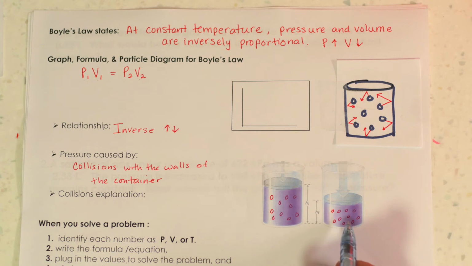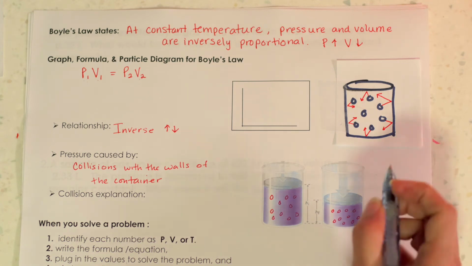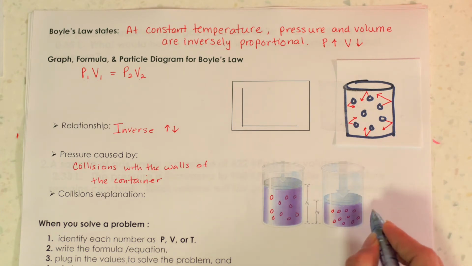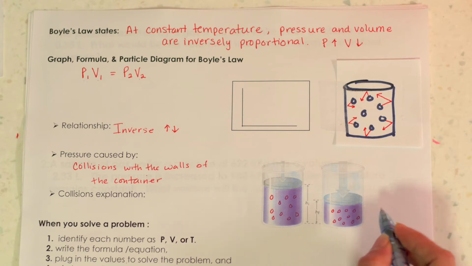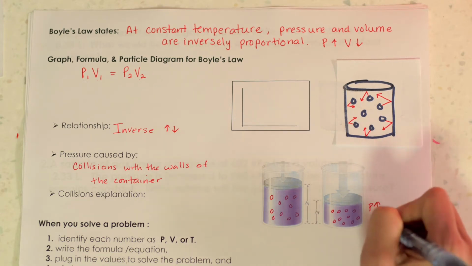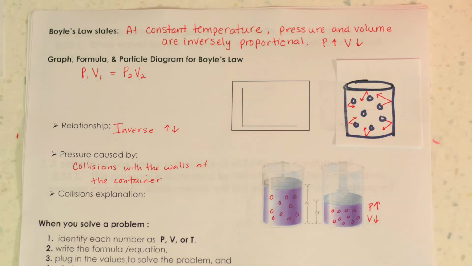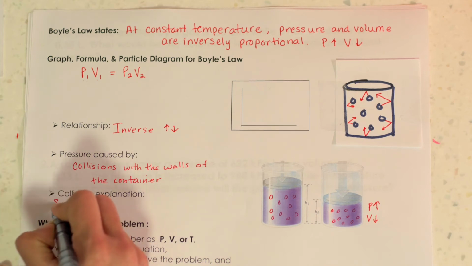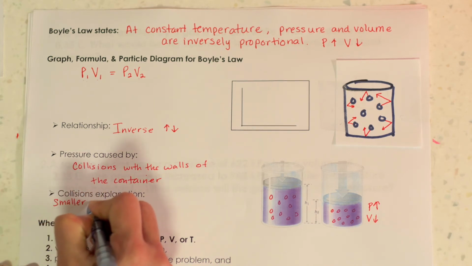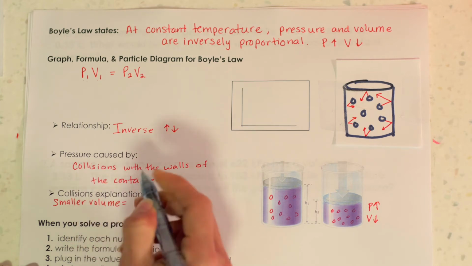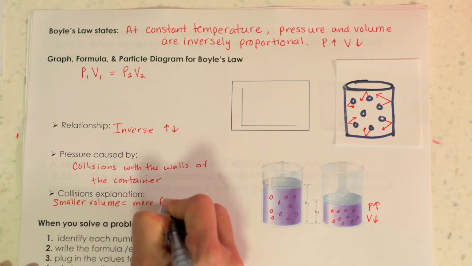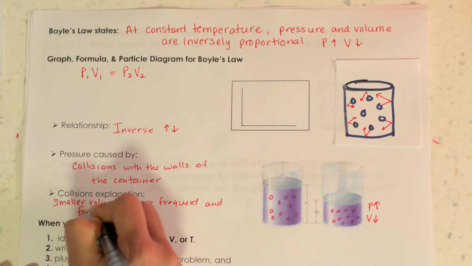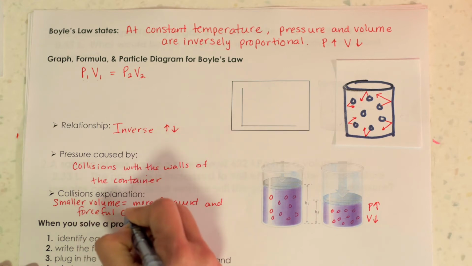If they're closer to each other, they're clearly going to be hitting each other more, and they're going to be hitting these walls more. And if they're closer and hitting each other and the walls more, then the pressure is going to increase. So here pressure will be increased as a result of a decreased volume. Okay, so we just explained that, but filling in your worksheet: the smaller volume equals more frequent, and really, because they're closer, more frequent and forceful collisions.